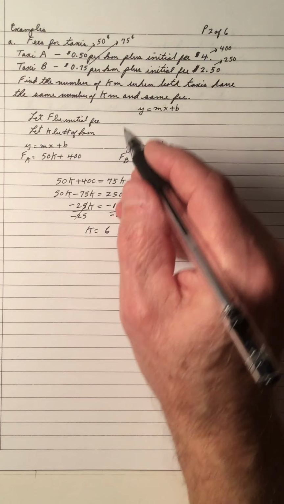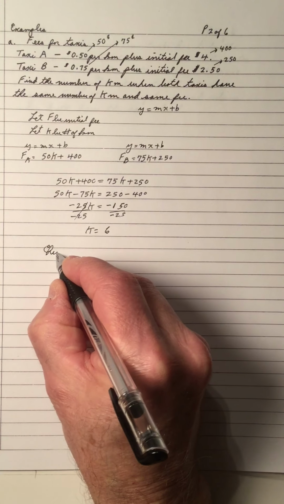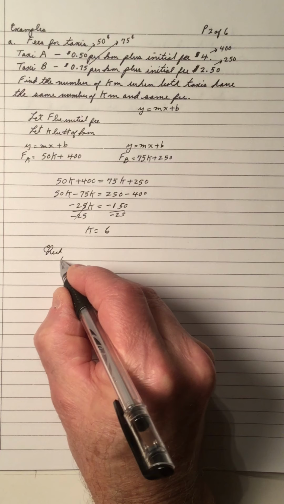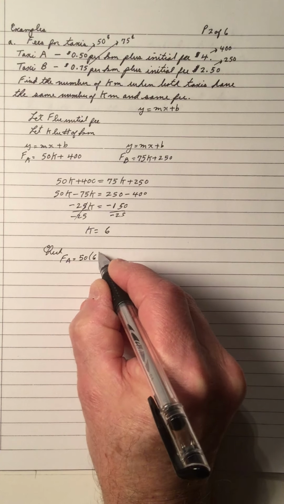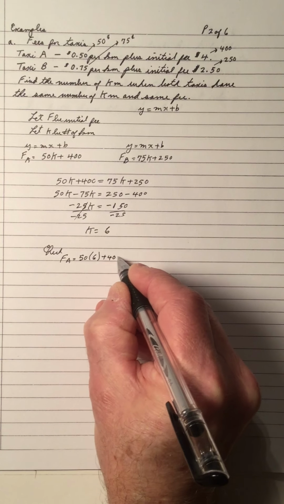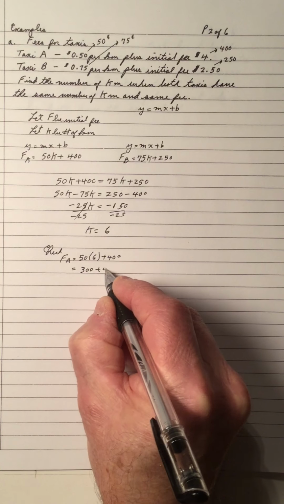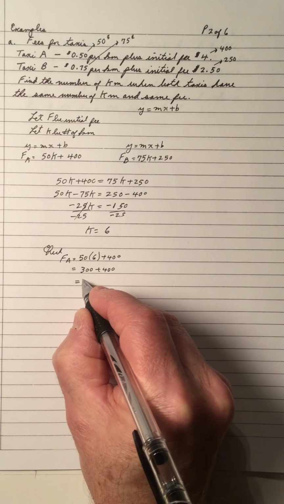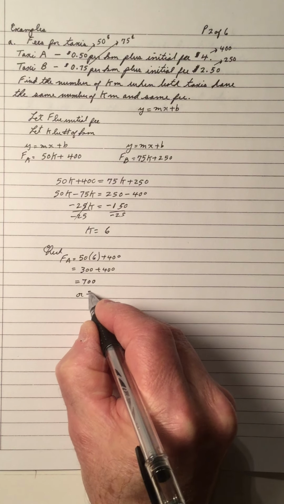So at 6 kilometers, and just a quick check. If I take the fee for taxi A and put 6 kilometers in, 6 times 50 is 300 plus 400. So that's 700 cents, or we could say $7.